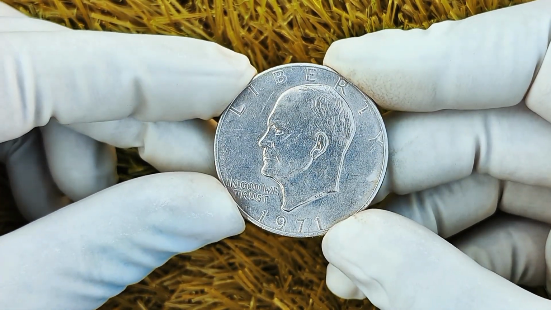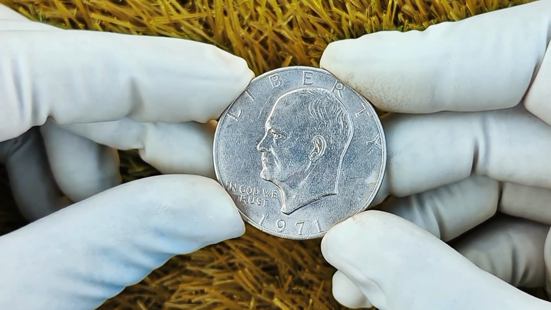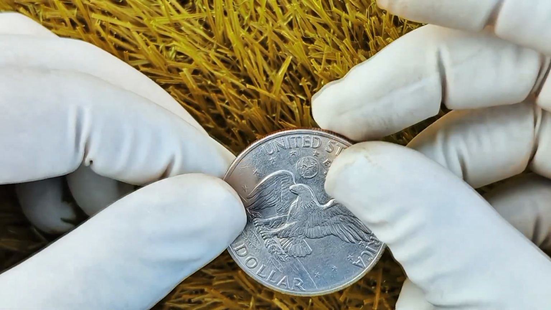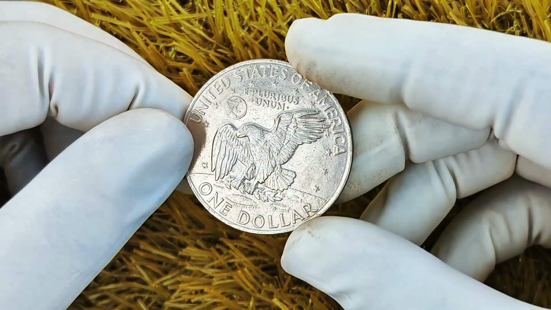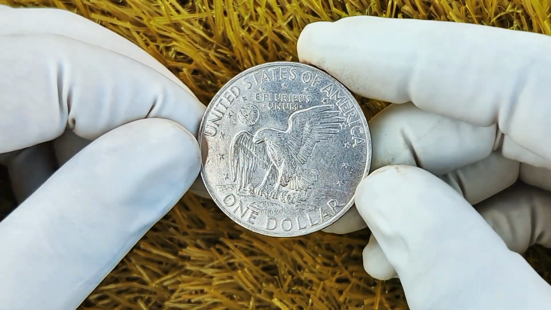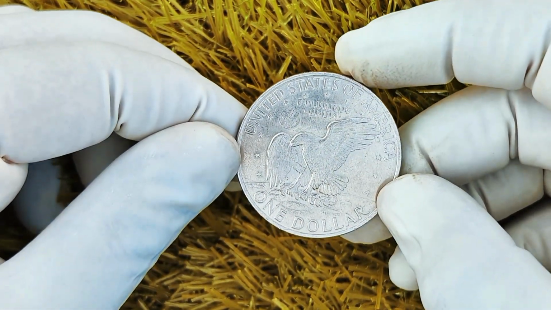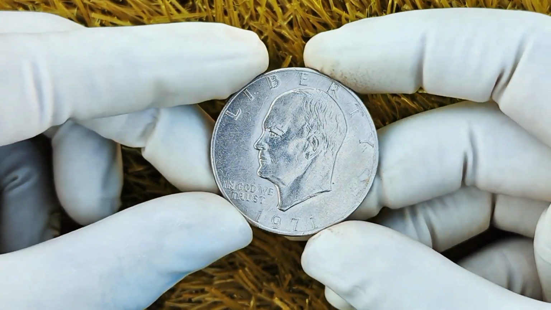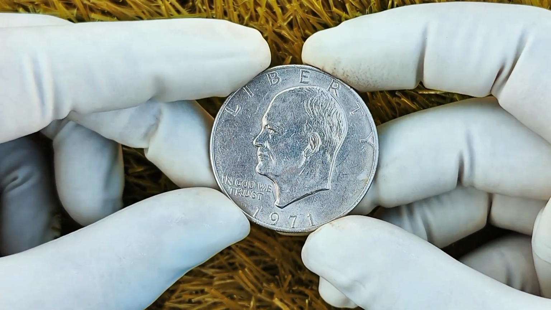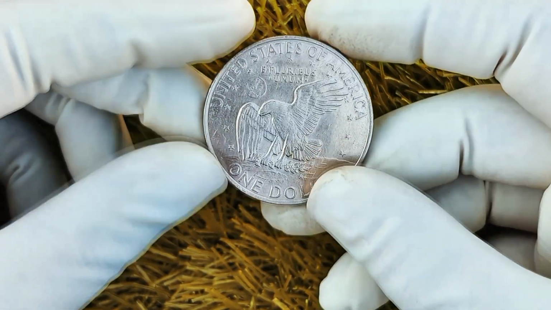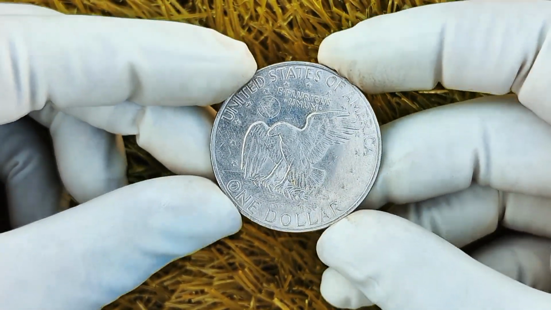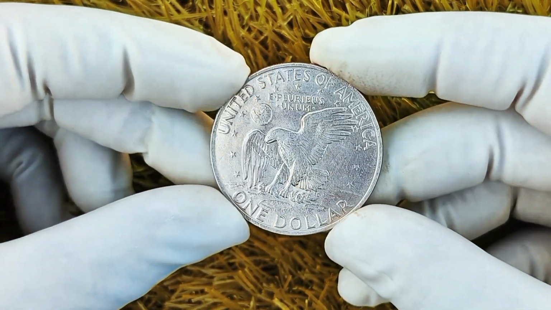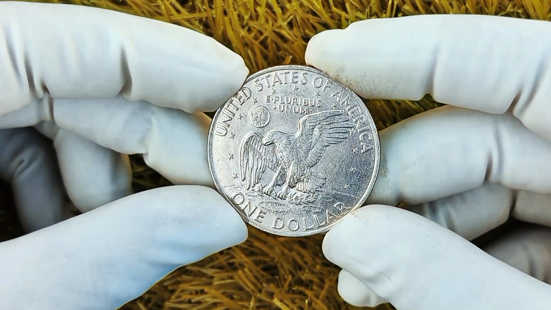The copper-nickel clad version, which was intended for general circulation, was struck at both the Philadelphia Mint and the Denver Mint in 1971. These coins were composed of an outer layer of 75% copper and 25% nickel, bonded to a pure copper core. This clad composition was chosen to reduce production costs and ensure that the coins could withstand circulation without excessive wear. Meanwhile, the San Francisco Mint struck the 40% silver Eisenhower dollar specifically for collectors.